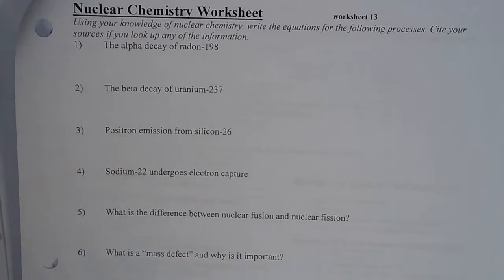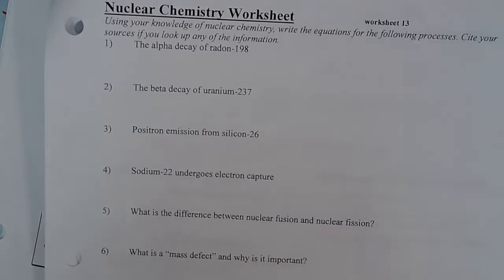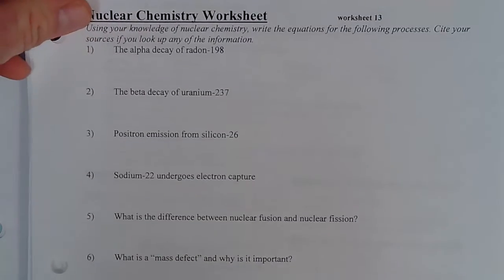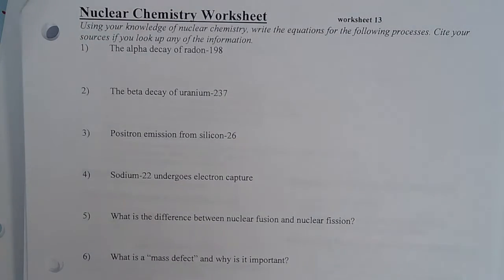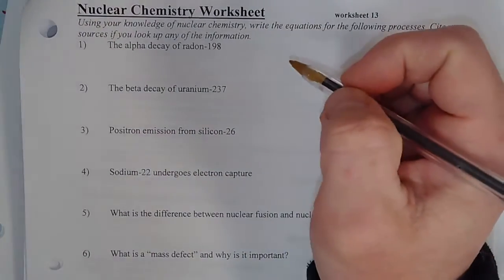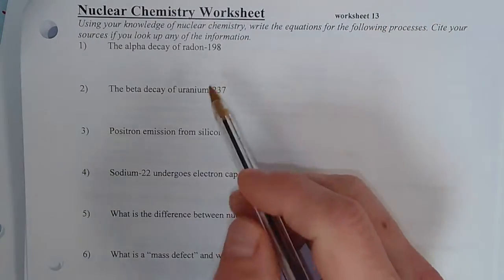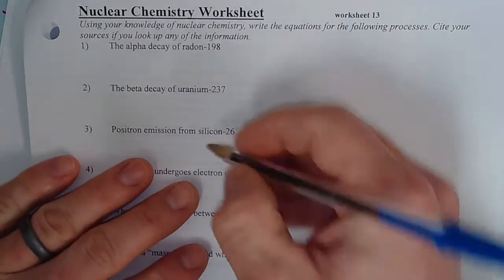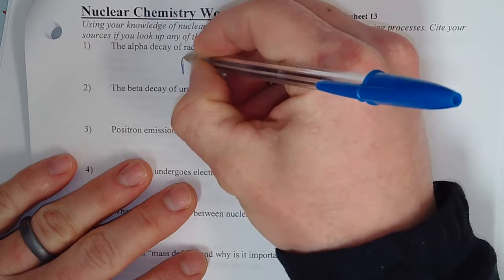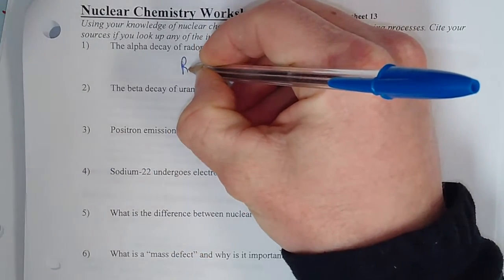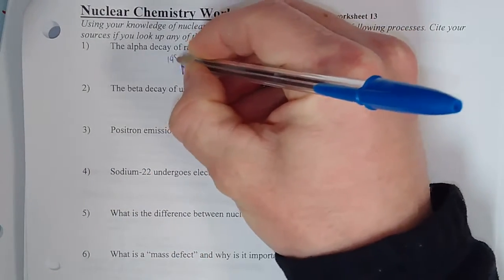All right, as promised, I'm going to work out the problems here on the nuclear chemistry worksheet, so you'll have solutions to this, so you can check yourself. So first off, we've got this alpha decay of radon 198 that we're going to do. So let's write radon. That's Rn 198.